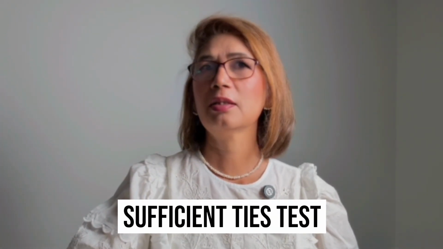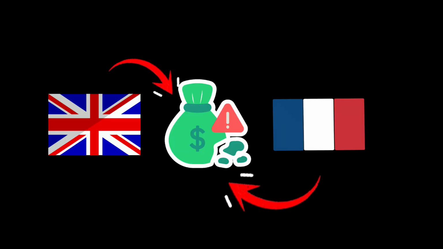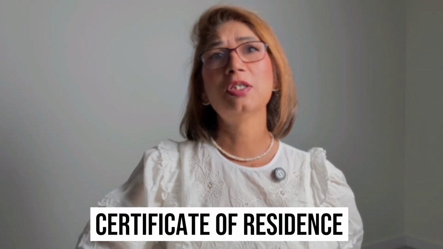If it is less clear, HMRC uses the sufficient ties test. For example, Tom spends 100 days in the UK and has a UK home and family here, enough ties to make him resident. Reporting foreign income: double taxation. Rachel works in France but lives in the UK. France taxes her salary and the UK does too. She can claim tax relief using a certificate of residence, so she is not taxed twice on the same income.